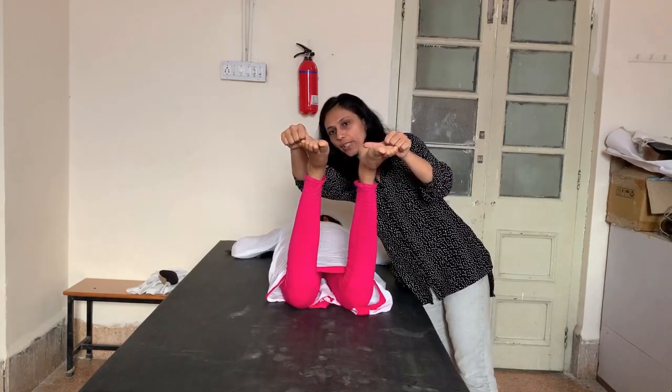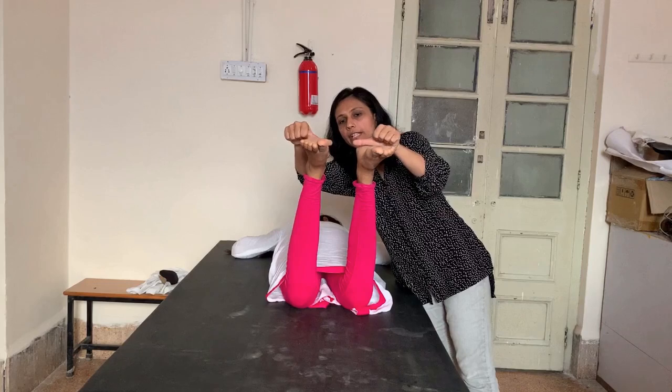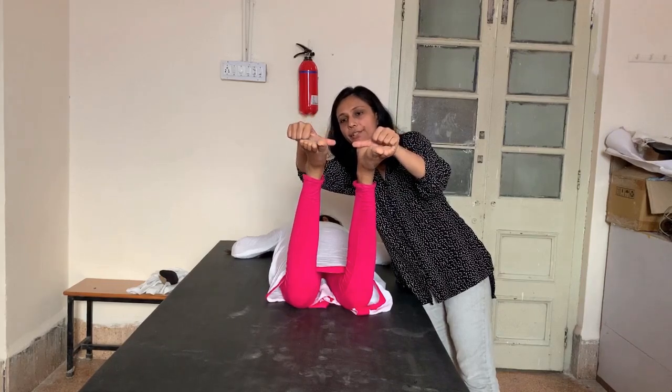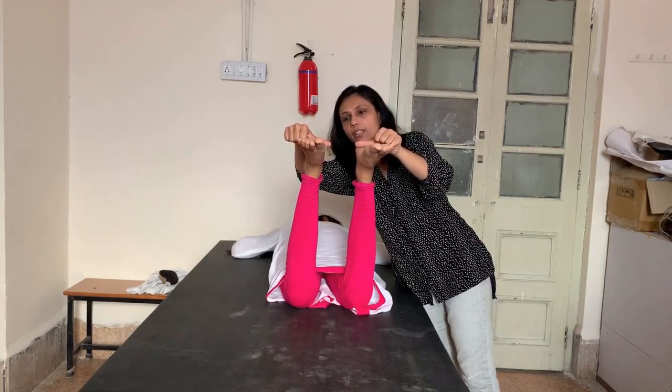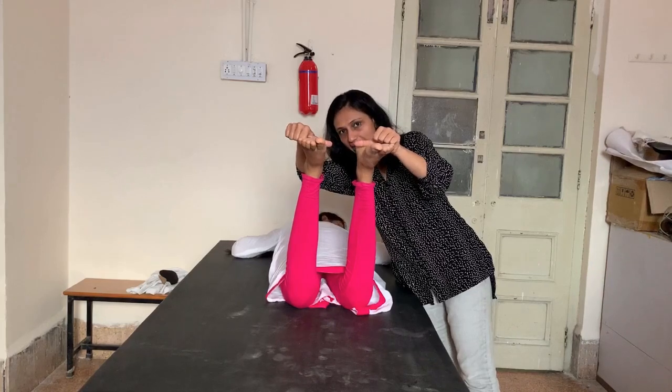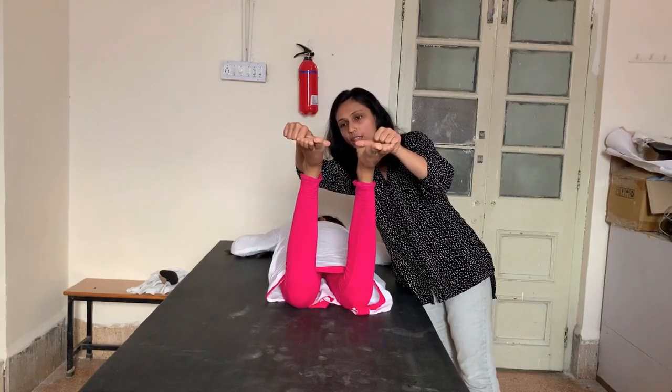Then visually I see whether either thumb is higher or lower. Here the length is equal. You can see that both my thumbs are at the same level.